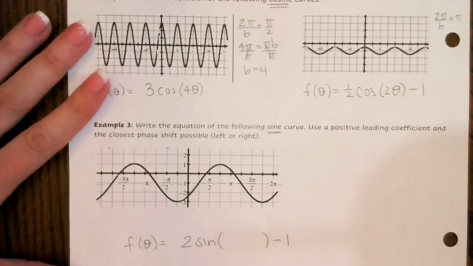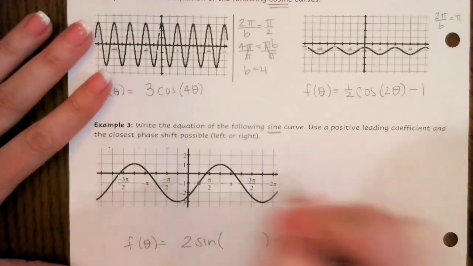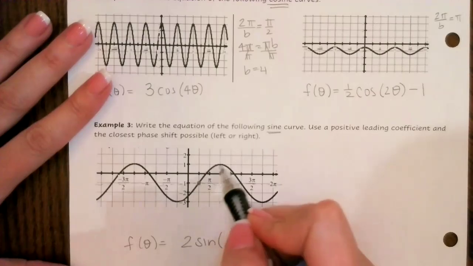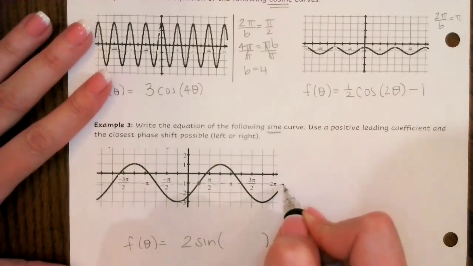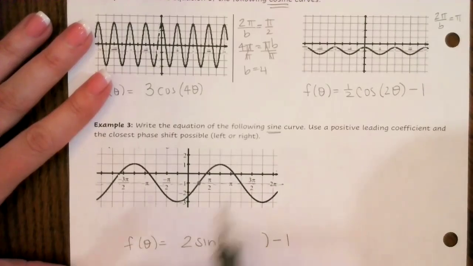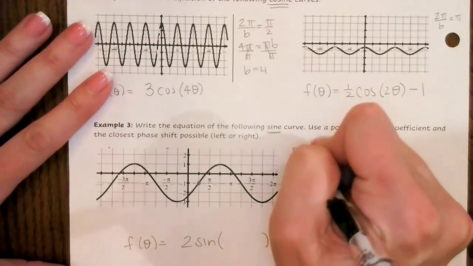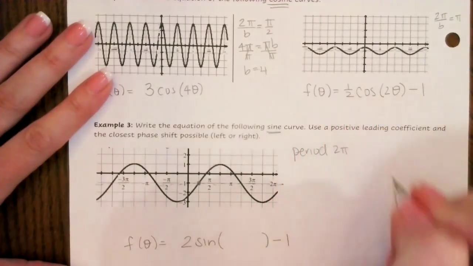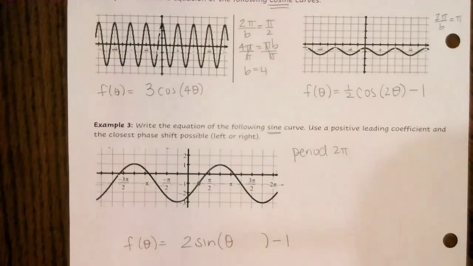All right, now we need to find the period of the graph. And so right here, I can see that it starts at the midline, goes up to the top, back to the midline, goes down, and it would come right back up right there. So that would be one full cycle. So I could see the period is 2 pi. Since that is the same as the parent function, I know there's no b value, so this is just theta.